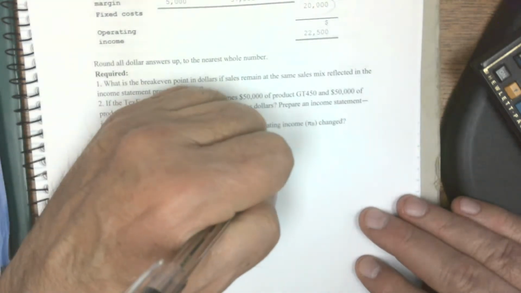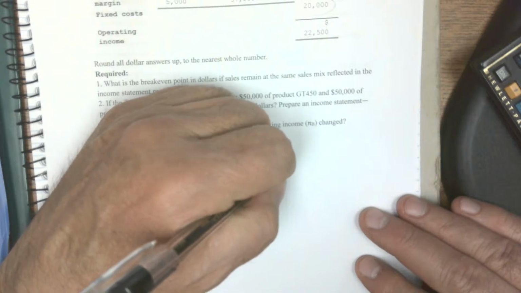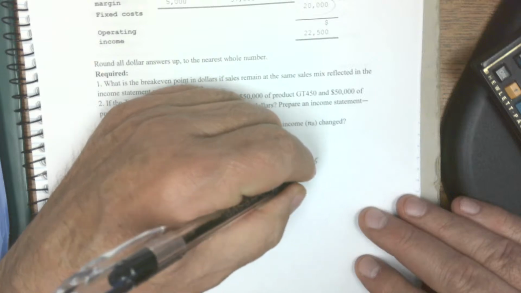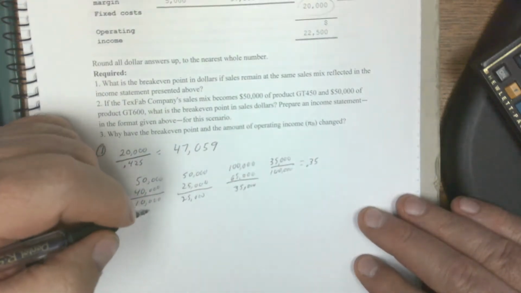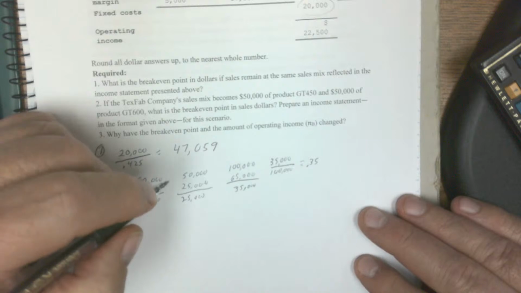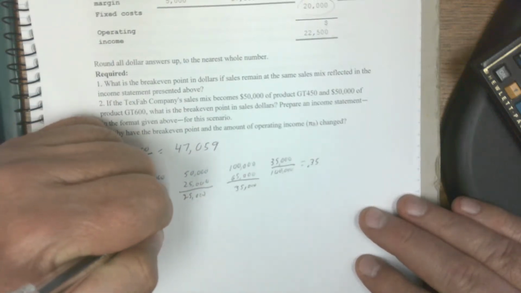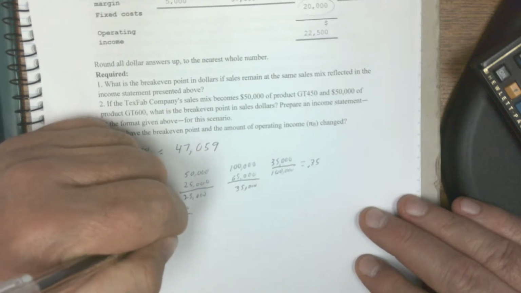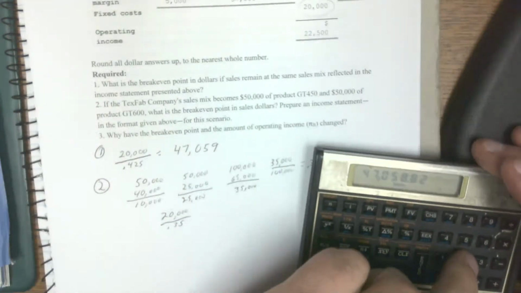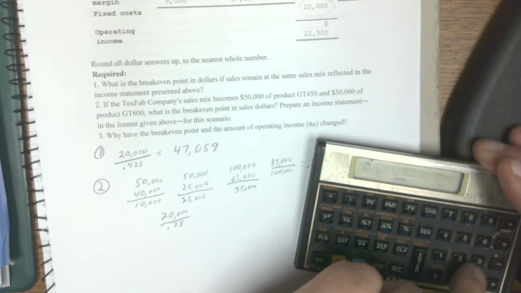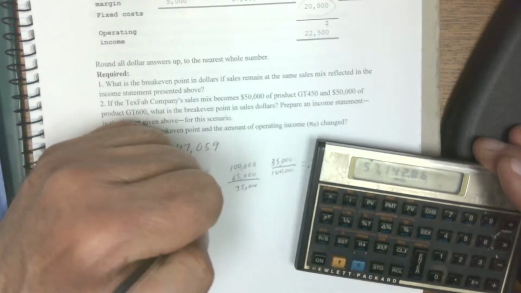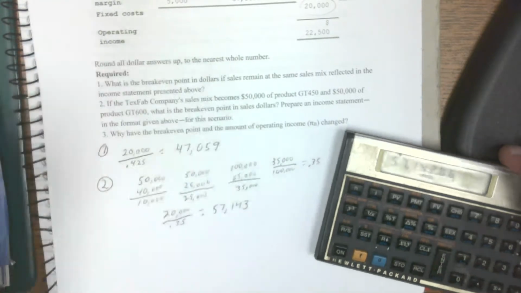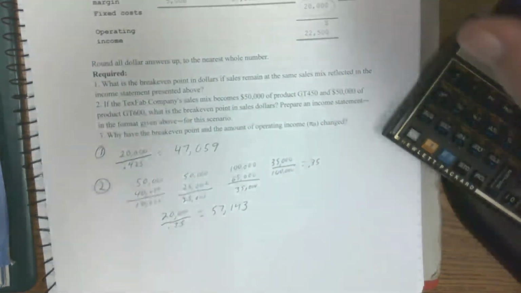So our contribution margin ratio would be 35,000 divided by 100,000 equals 35%, 0.35. And so what's the break even? Assuming our fixed costs remain at 20,000, we divide that by 0.35. And it would jump to 57,143, again rounded up for that.